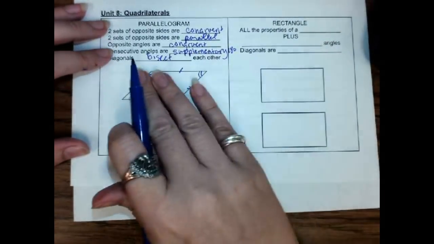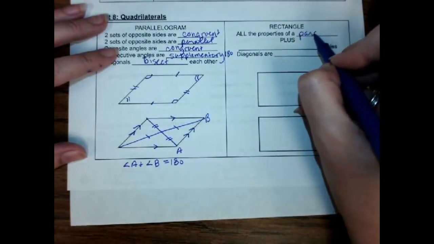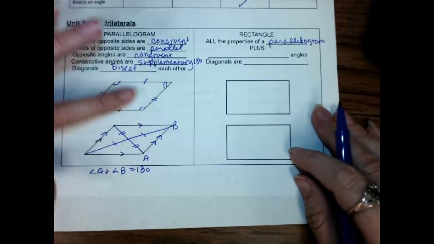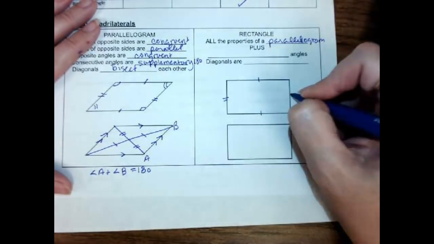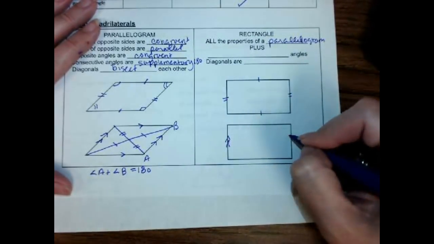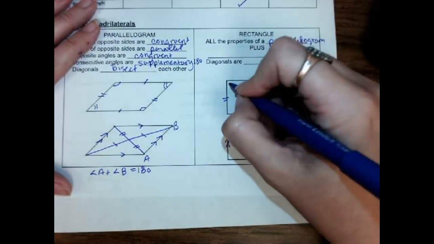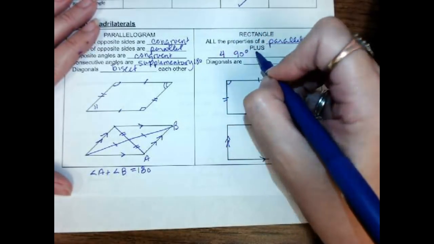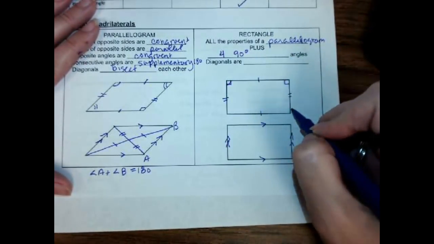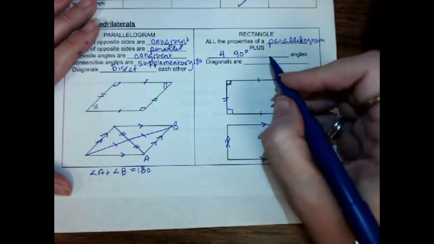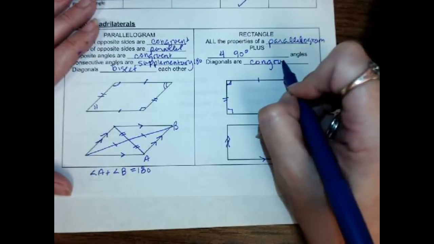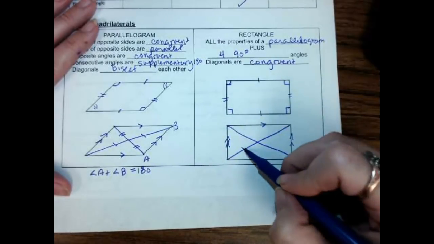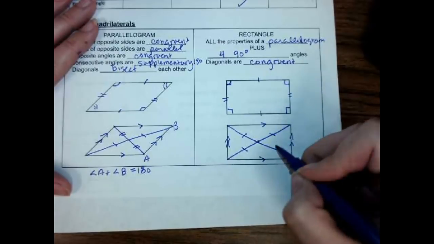Rectangles have all of the properties of the parallelogram. Plus, they also have two additional properties. So they have all the things we said over here. Opposite sides are congruent. Opposite sides are parallel. Opposite angles are congruent. And in rectangles, they have 4 90-degree angles. So every one of these angles is 90 degrees. And the diagonals are congruent. Their diagonals are exactly the same length. So not only are they the same length, but when I cut them, this piece from here to here is equal to that one, is equal to this one, is equal to this one.